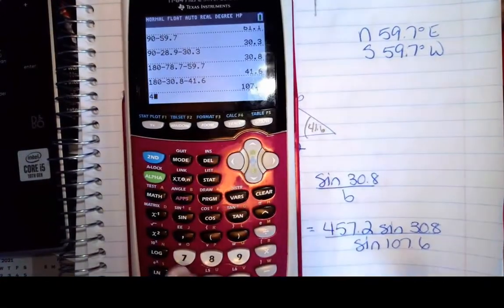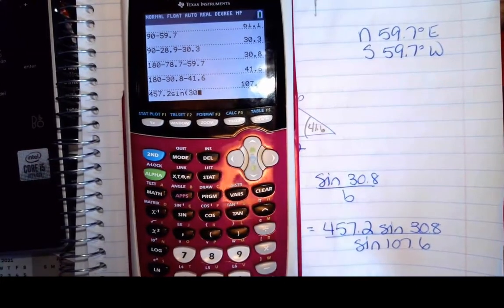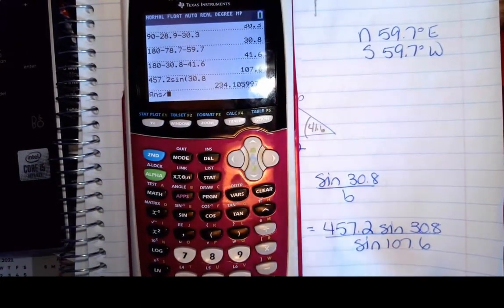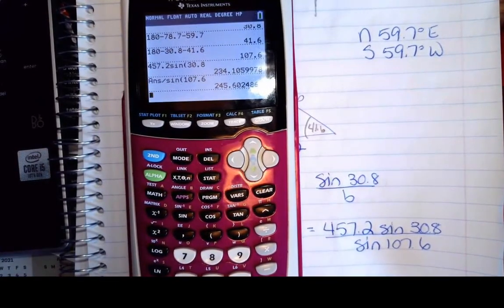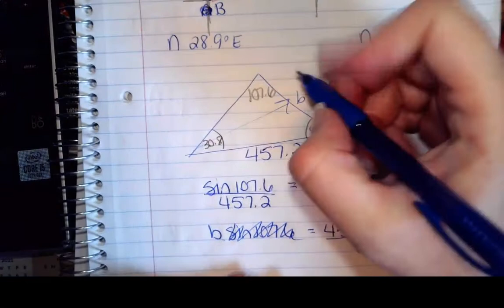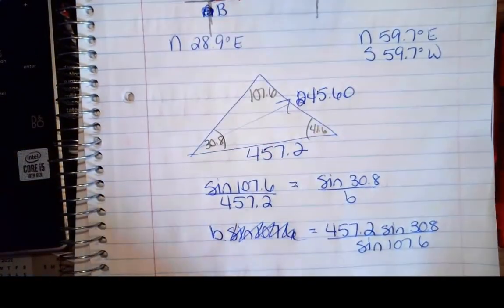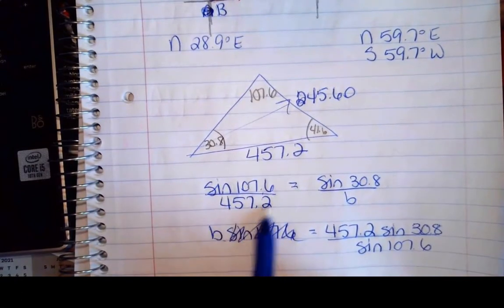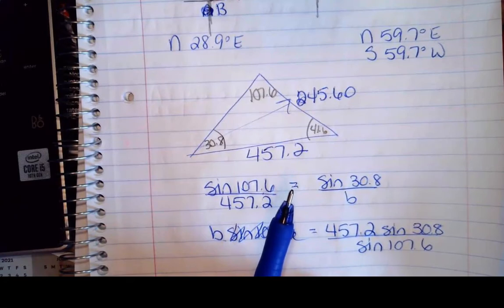So when I do that, 457.2 times the sine of 30.8 divided by the sine of 107.6 gives me 245.60. So this is 245.60.